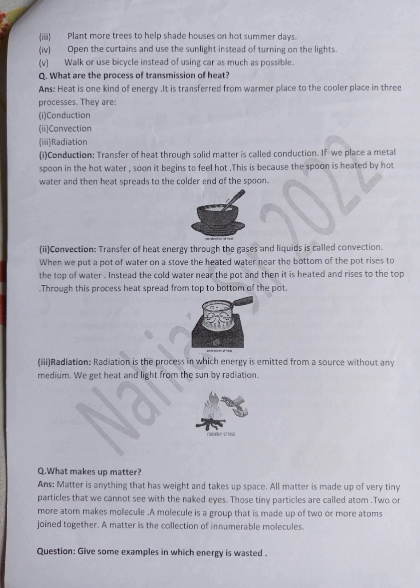Question. What are the processes of transmission of heat? Answer. Heat is one kind of energy. It is transferred from a warmer place to a cooler place in three processes. They are 1. Conduction, 2. Convection, 3. Radiation. 1. Conduction. Transfer of heat through solid matter is called conduction.